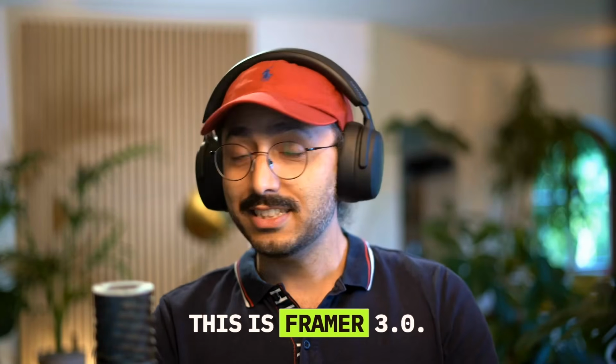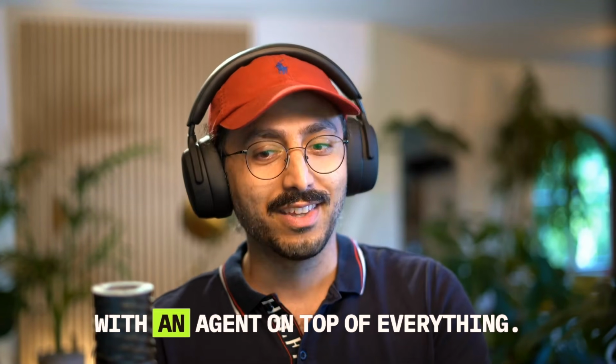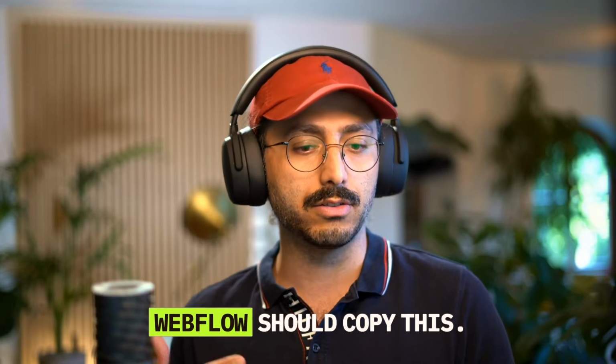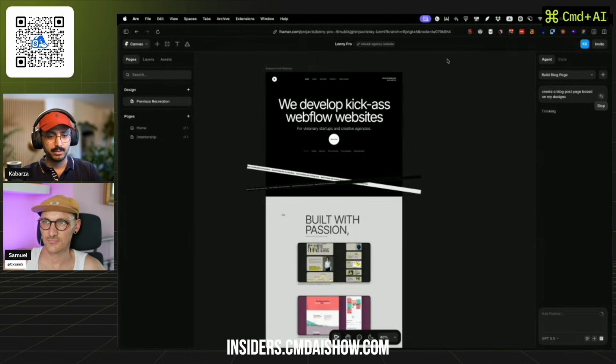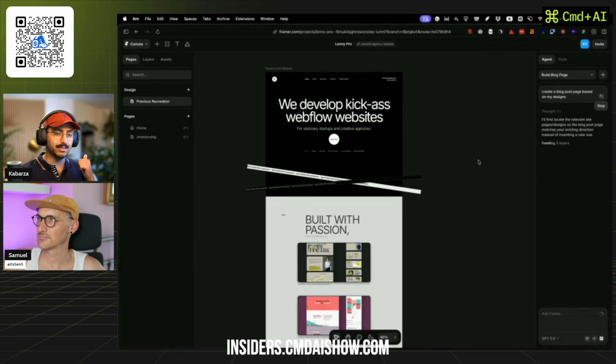This is Framer 3.0 with an agent on top of everything. Webflow should copy this. Like Cmd+AI. In this new Framer, you have agents that can design alongside you. They can build CMS, they can build new pages, they can do pretty much everything.